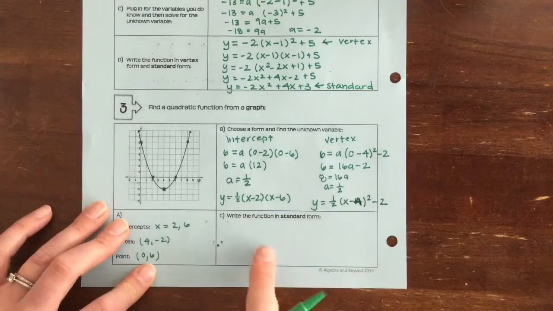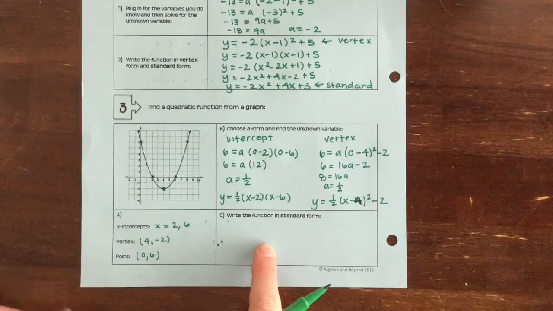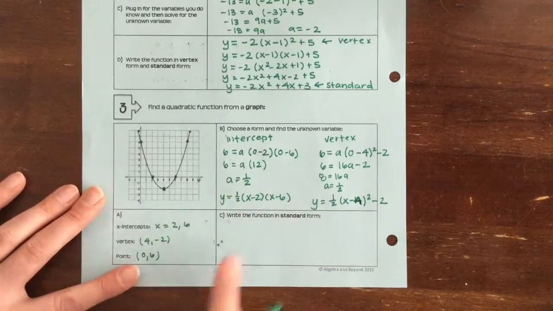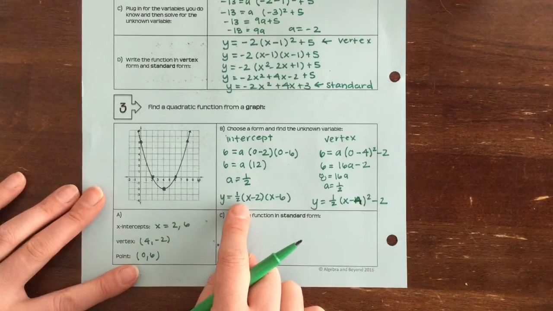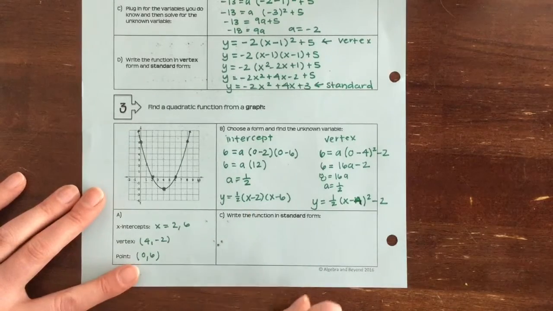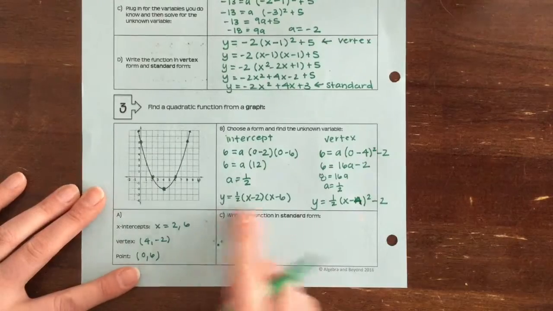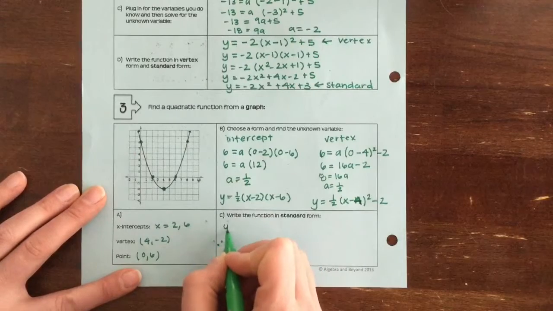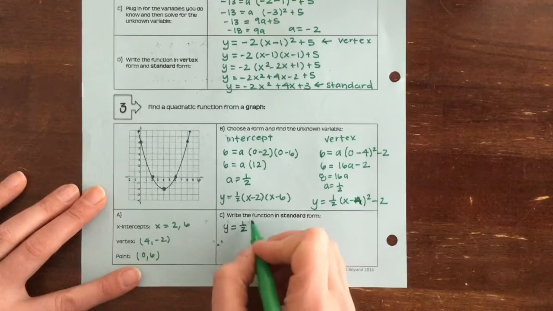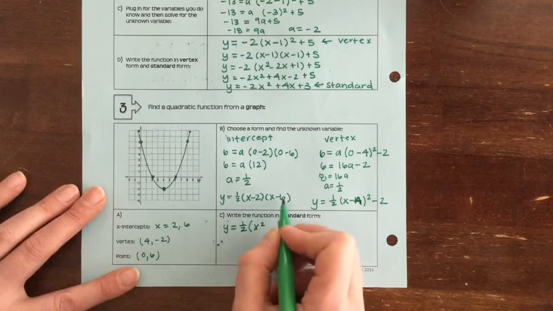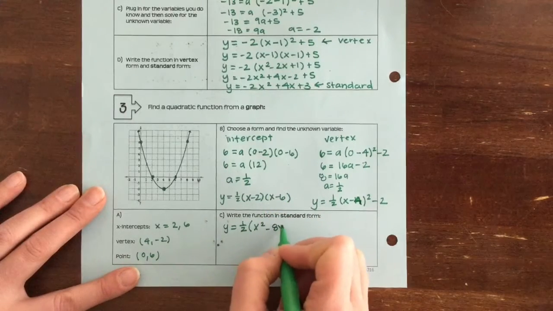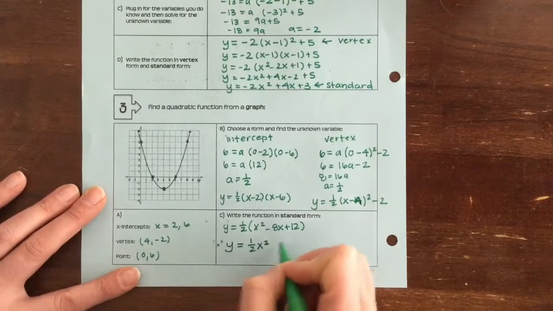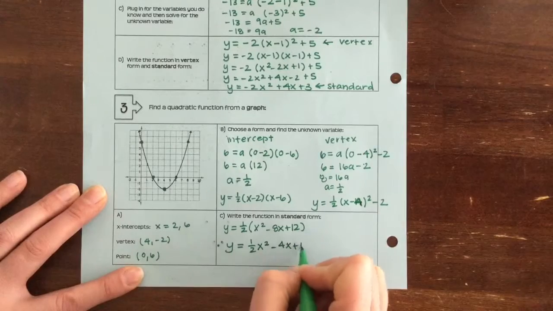And then converting it to standard form, in all honesty, we could have even written it in standard form to begin with. I take that back. It would be hard because you don't know your a and b value in standard form, so you have to find both of them. But since we have it in our vertex and intercept form, we do know how to convert it. So I'm going to take it from the intercept form and multiply. So we get x squared minus 6x minus 2x, that's minus 8x, plus 12. So your equation in standard form is 1/2 x squared minus 4x plus 6.